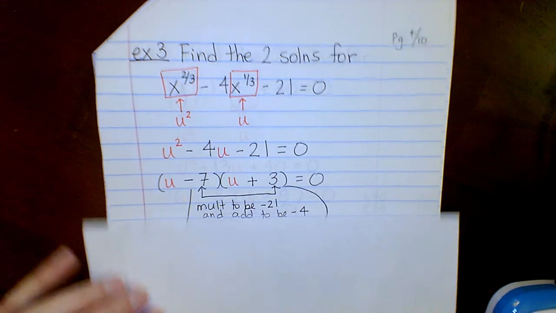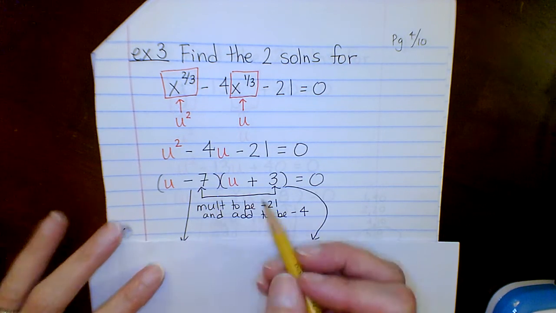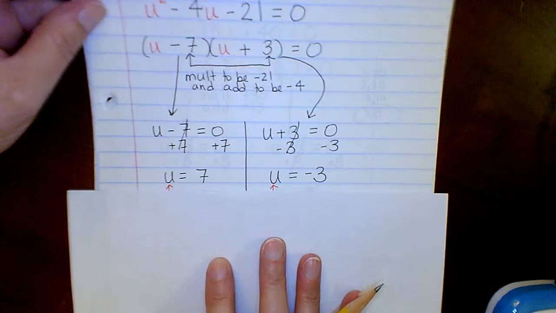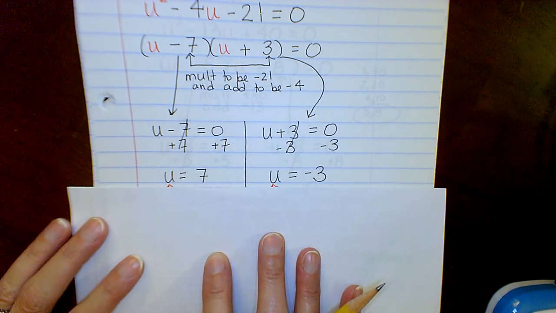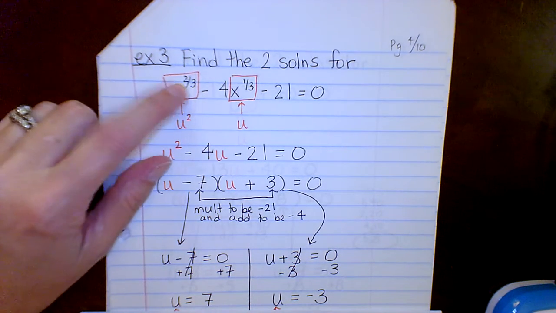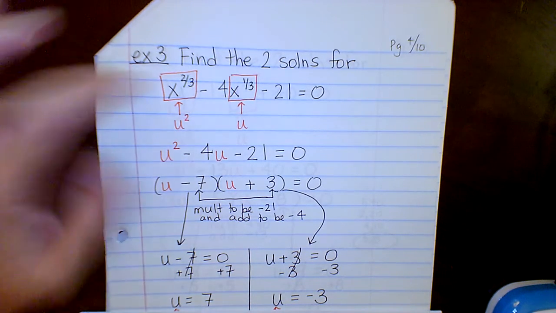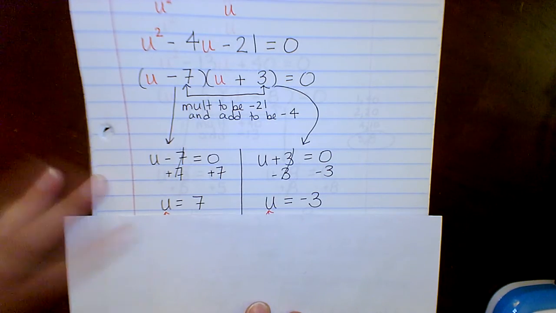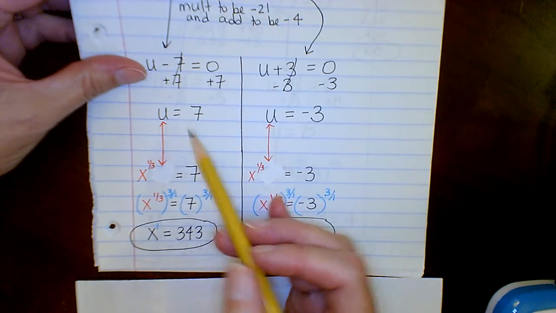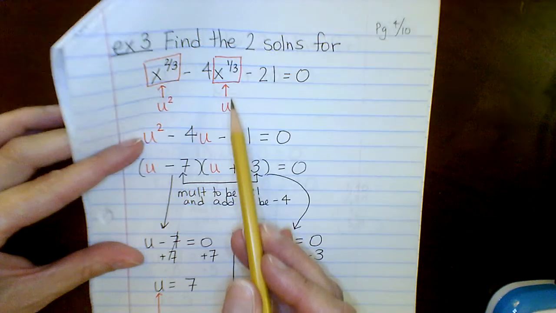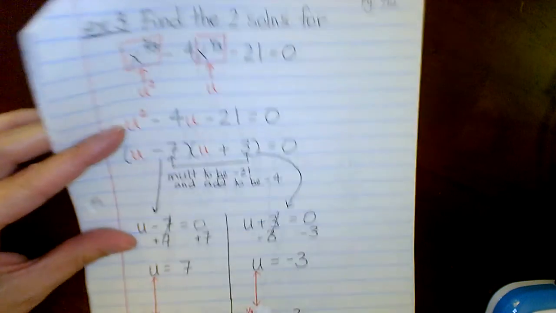So there's the form. I factored it. 2 numbers we multiply to be -21 and add to be -4. Split those apart, got my 2 answers for U. Now how many answers am I going to have? 2/3 answers? No. That trick of how many solutions only works for polynomials, which means only works for the ones that have these nice whole number exponents. So we get U equals 7, U equals -3. I'm going to substitute back in. Remember back up here, U was x to the 1/3.